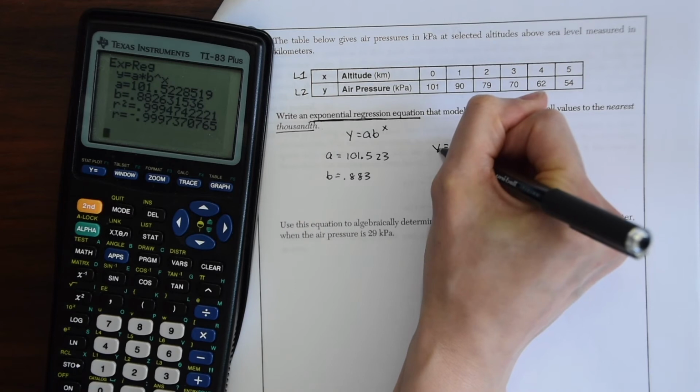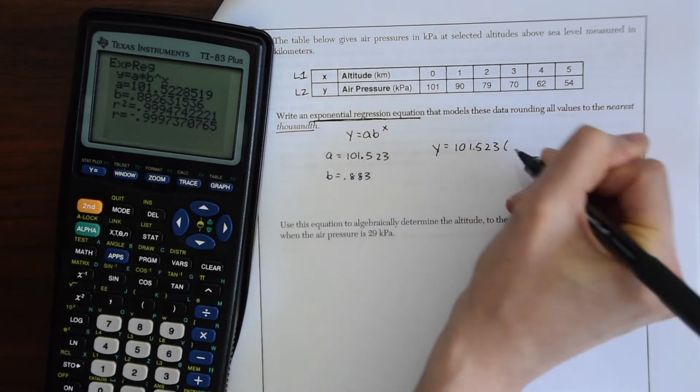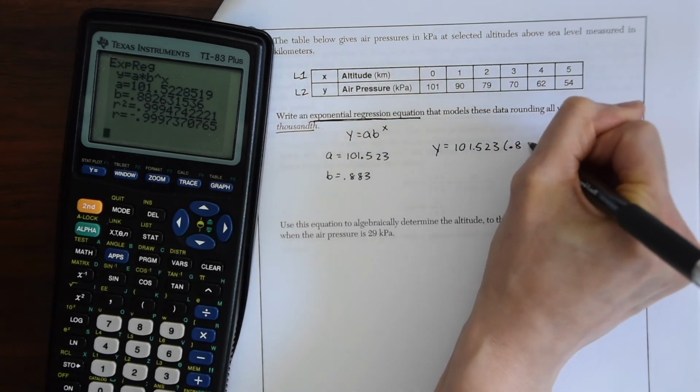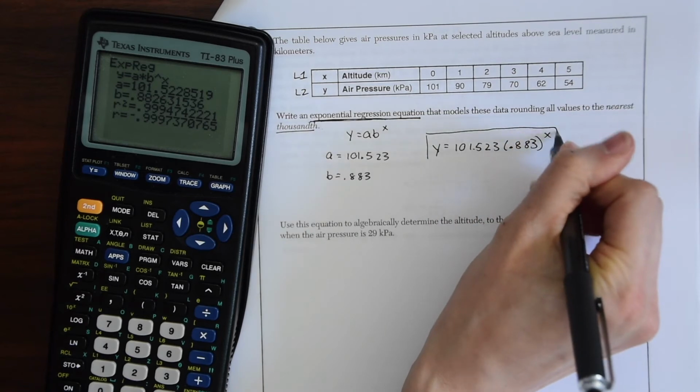So let's fill that in. We have y equals a, 101.523, times b, 0.883, raised to the x. And that's our answer for the first part.